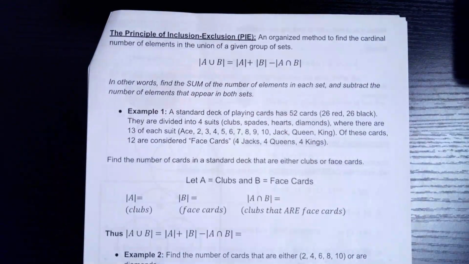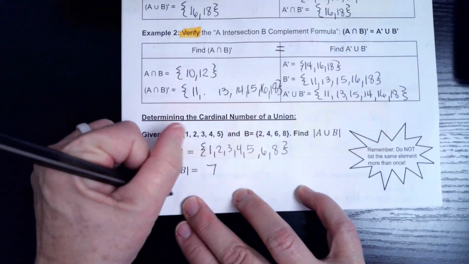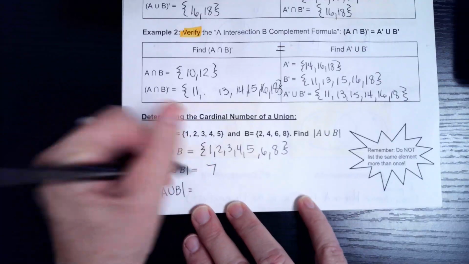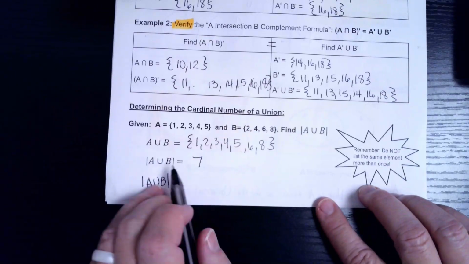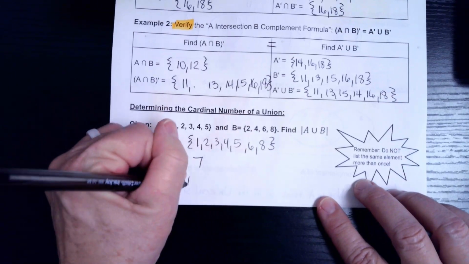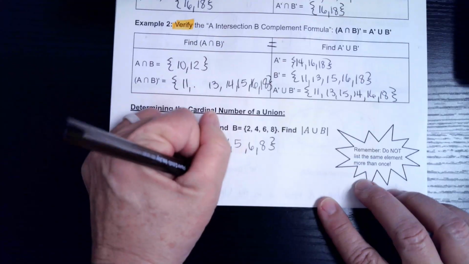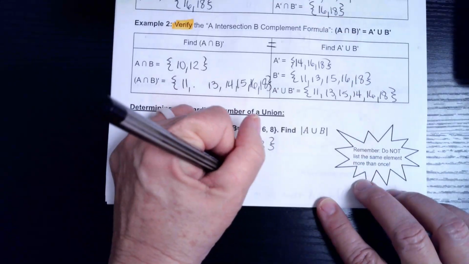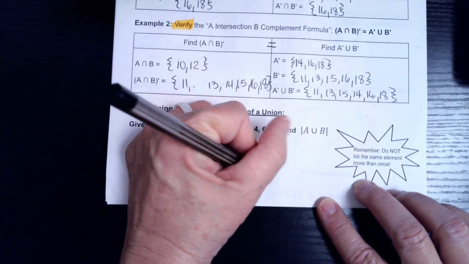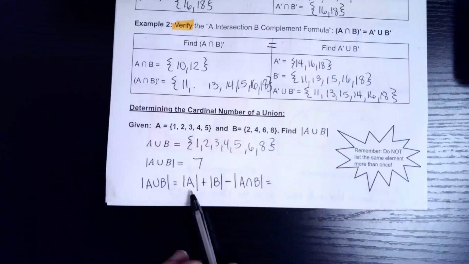So let's flip back here and see if we could use that principle of exclusion. It said A union B's cardinal number should be equal to, we just looked at it. How much of what we just looked at can you remember? What did it have you do? The cardinal number of A plus the cardinal number of B minus the cardinal number of the intersection of A and B. So if we were looking at these sets, let's try that out. What is the cardinal number of A?